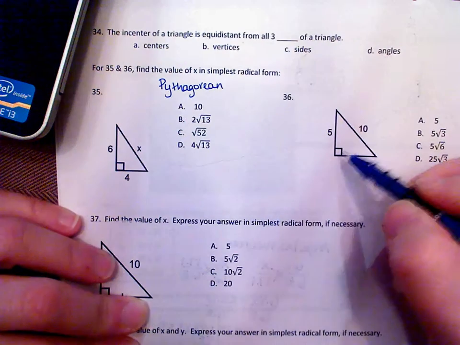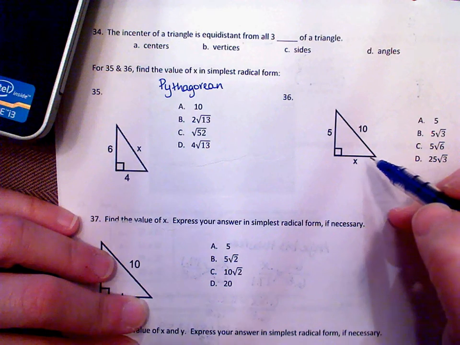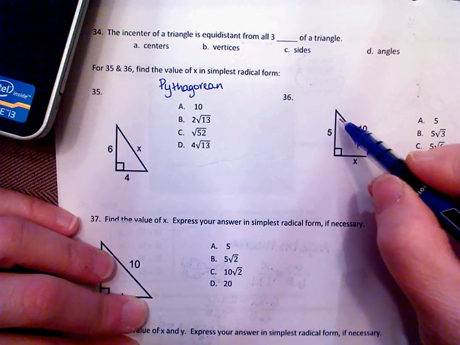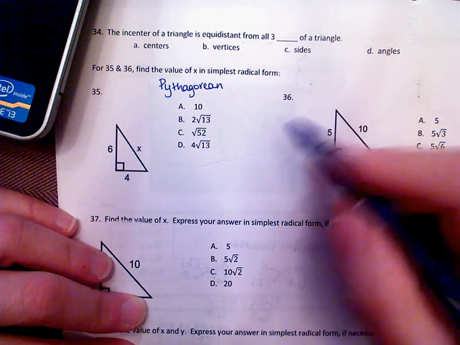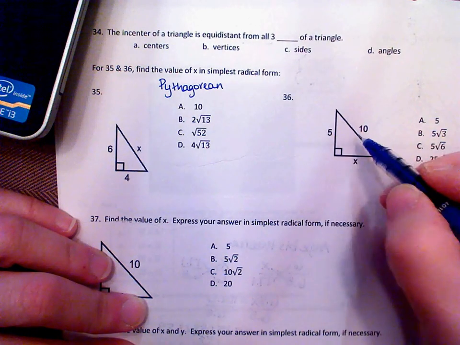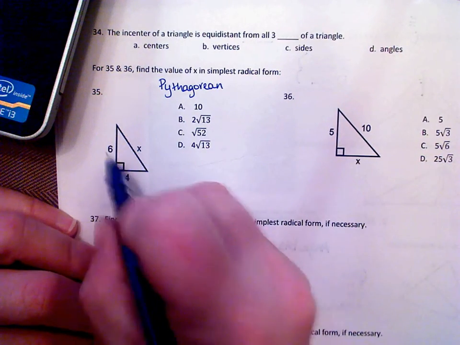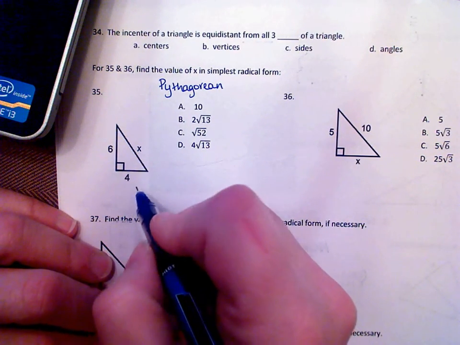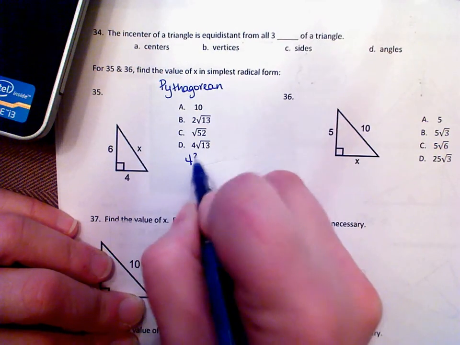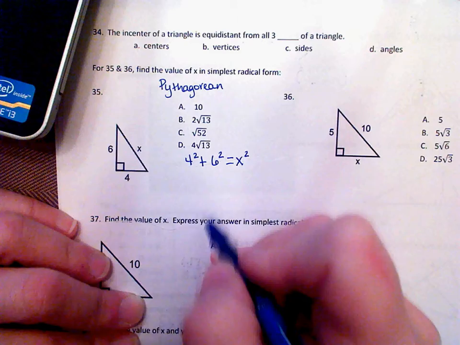Same thing with number 36. We're given a right triangle, but we don't know it's one of the special ones because I don't know these angle measures here. Okay, so again, I would use Pythagorean theorem when you're given two sides and you're finding the missing third side. So here, I'm given the two legs and I'm asked for the side across from the right angle, which is the hypotenuse. So remember, it's leg squared plus leg squared equals hypotenuse squared.